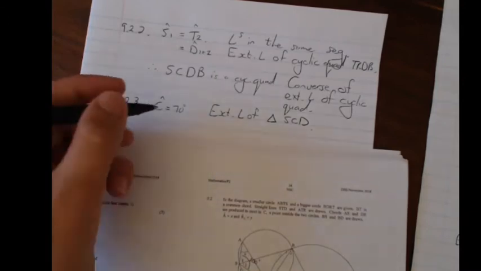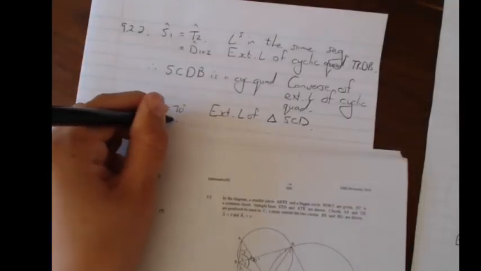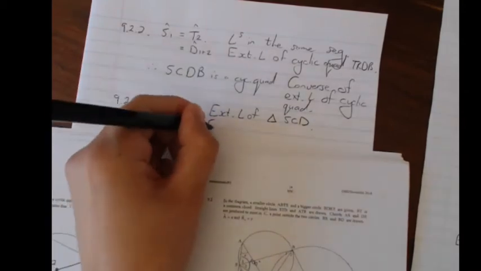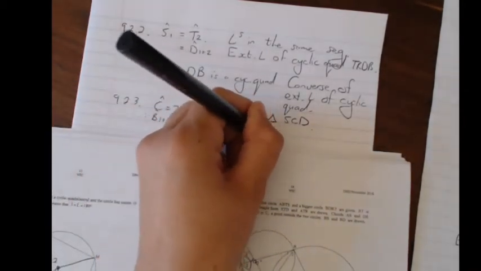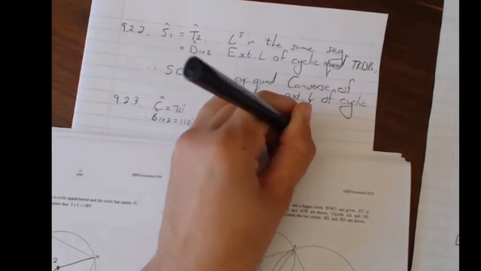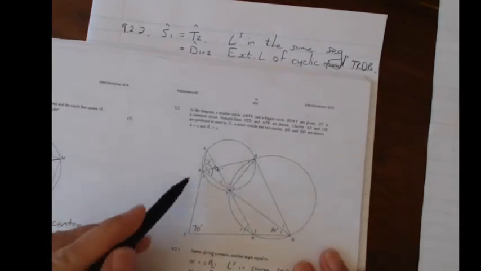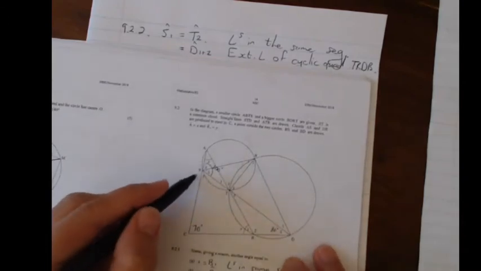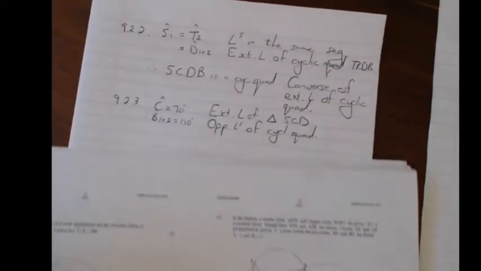So C is 70, that makes B1 and 2 110 because opposite angles of a cyclic quad are supplementary. Since there are many cyclic quads here, I'm specifically talking about SCDB, which I've proved is a cyclic quad in the previous question.